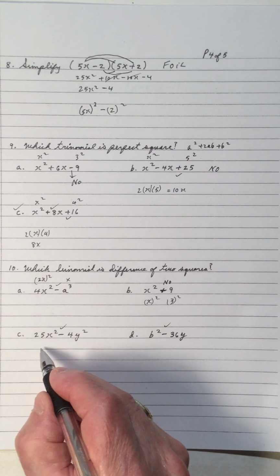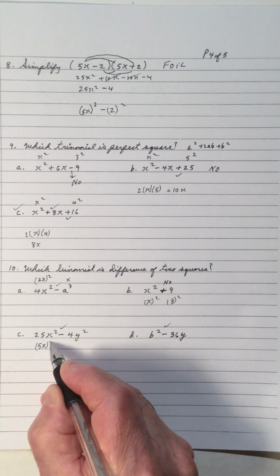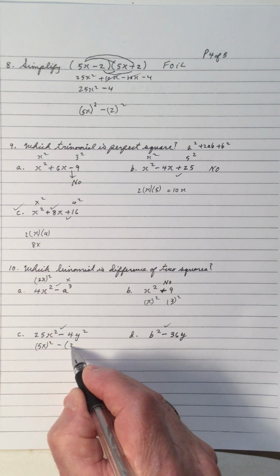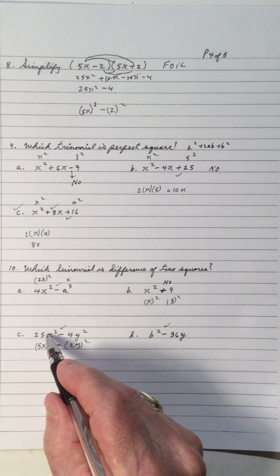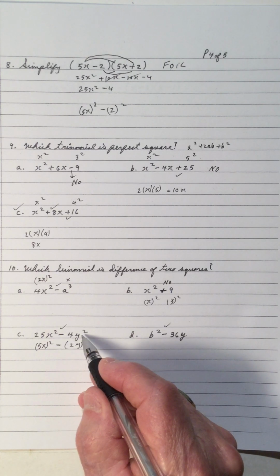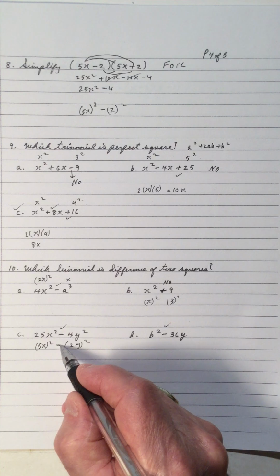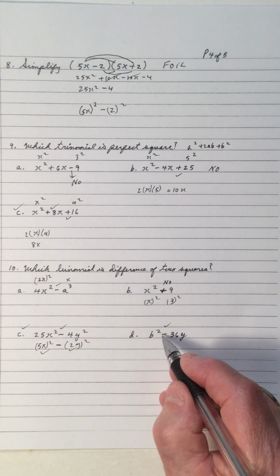And right here we have this square root of a 5x being squared, and this is a 2y being squared. So the square root of 25x squared is 5x, and the square root of 4y squared is 2y. So this is the difference of two squares. C. This is the difference.